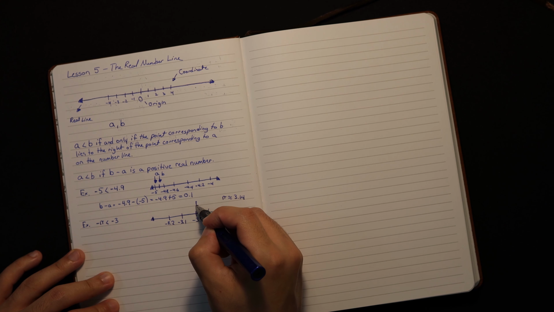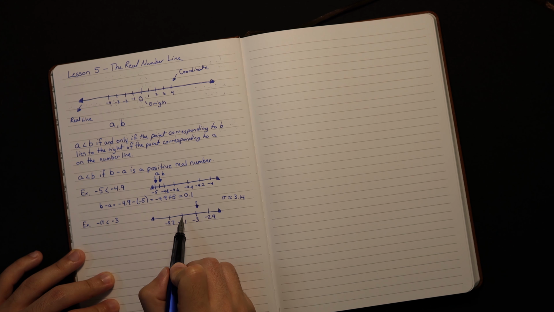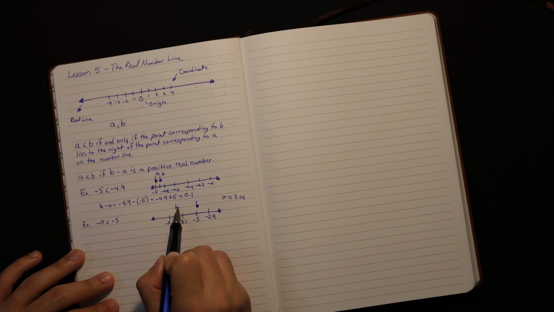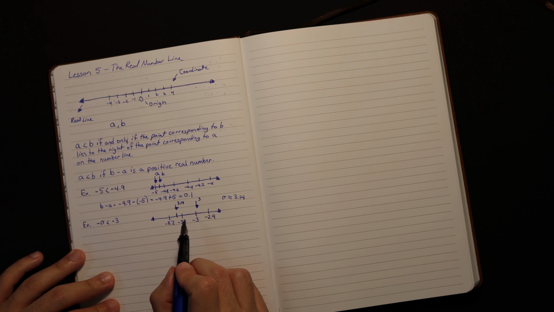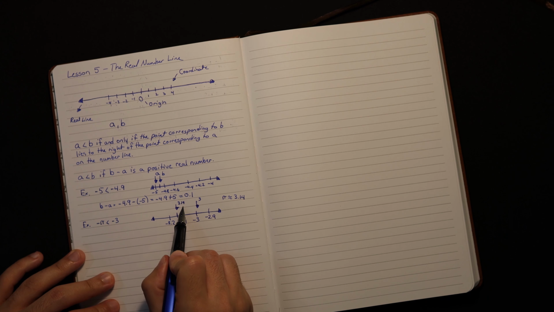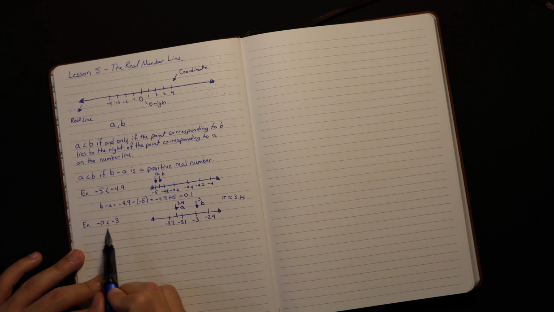This is the coordinate of negative 3. And 3.14 is a little bit past the 3.1, but a little bit before the halfway point. So here would be my 3.14, and this my 3. So the coordinate that's to the left would be our A, the one towards the right would be our B, and that's what makes this inequality true.